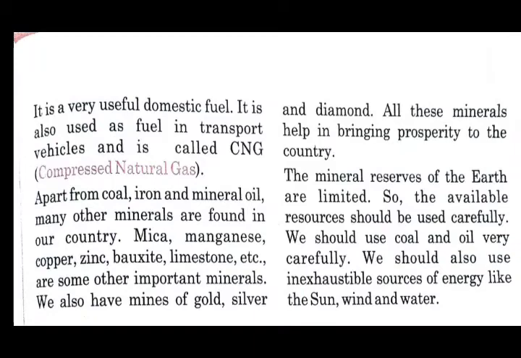Mineral resources are limited and exhaustible. Once used, they cannot be renewed, so we should use them wisely. And we should make use of alternative sources of energy such as the sun, wind, and water. These sources of energy are non-exhaustible, do not cause pollution, and save coal and petroleum.